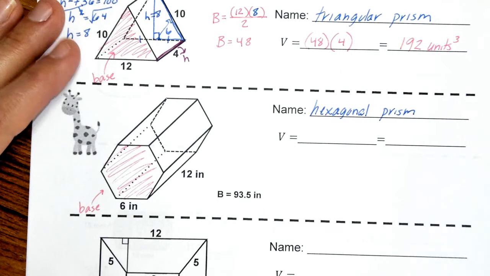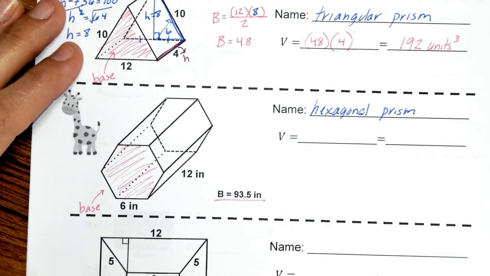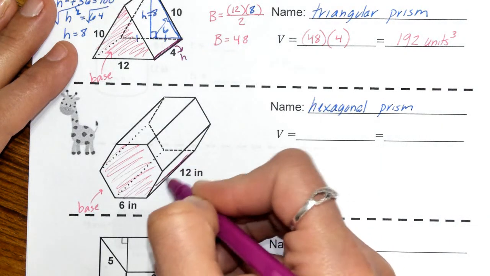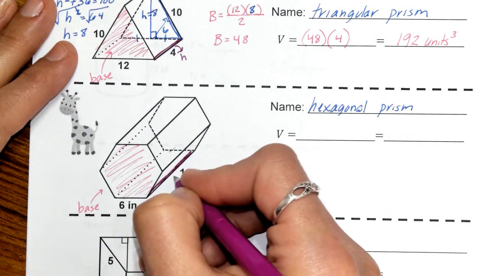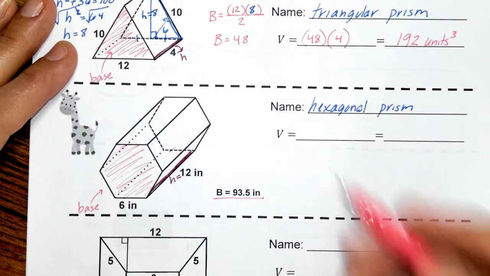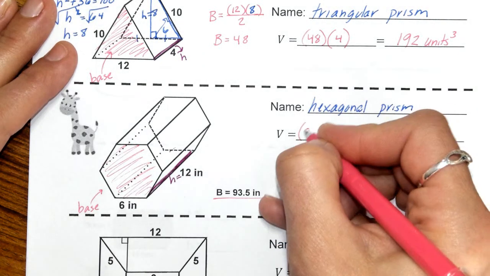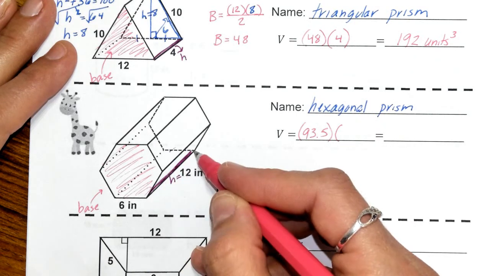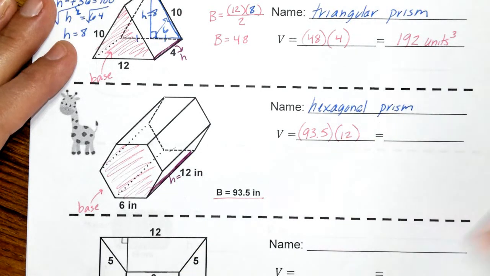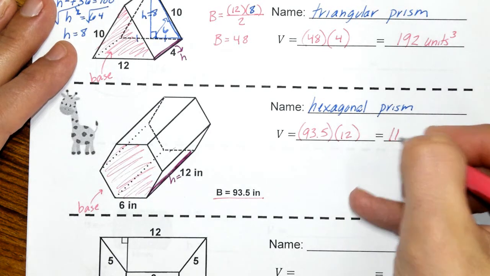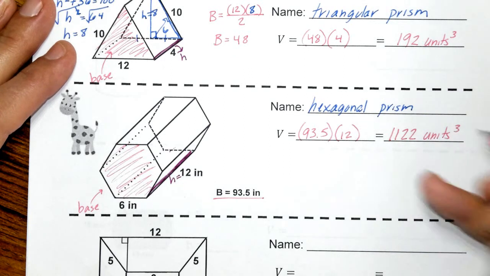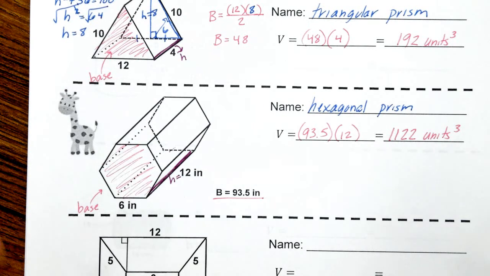To make this a little bit easier for you, we went ahead and gave you big B, okay? And we just need to remember that your height is going to be what's connecting the two hexagons together, okay? So we have big B, 93.5, times that height that connects the two bases, two hexagons together, 12. When we multiply these, again hoping that my original math and my answer key is correct, 1,122 units cubed. It's very important to write these units cubed, so we're seeing volume is three-dimensional now.